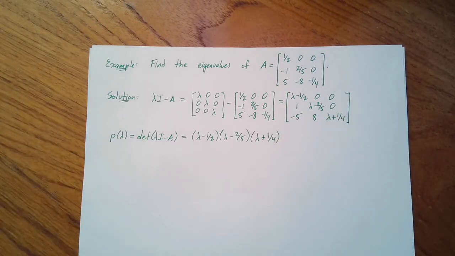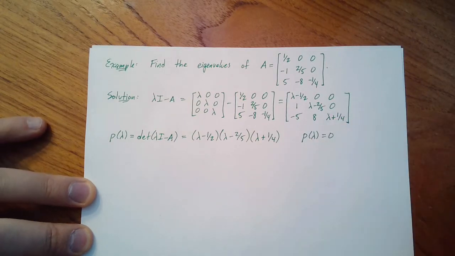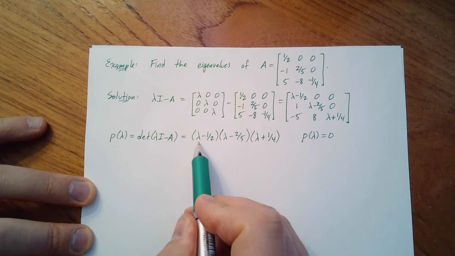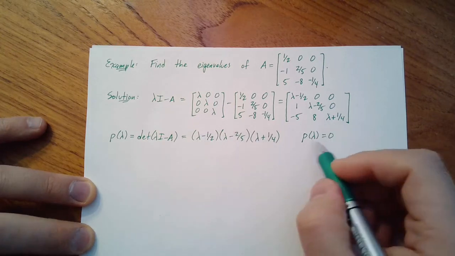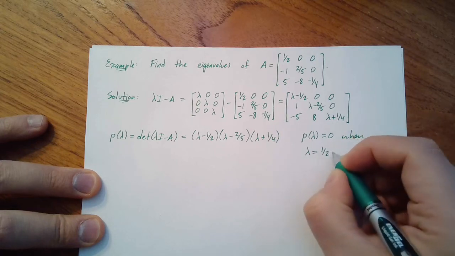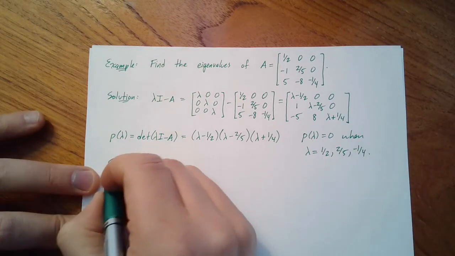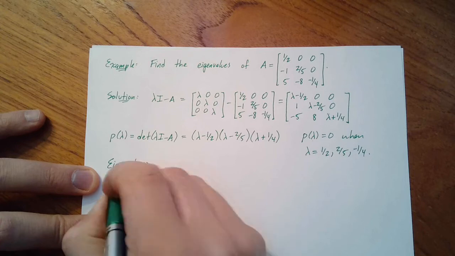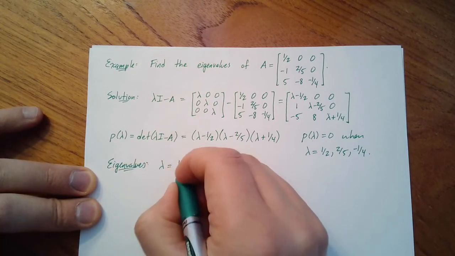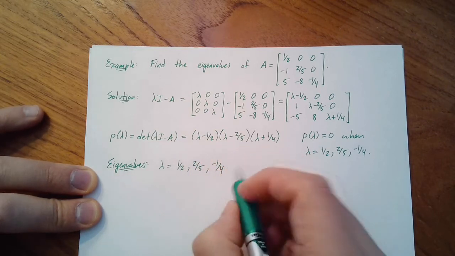So those are the 3 factors of your characteristic polynomial, and the great news is this is already completely factored for us, so we can immediately get the eigenvalues because the solutions to the characteristic polynomial are easily identifiable when the polynomial is factored like this. So P of lambda is going to equal 0 when lambda is one of these values, 1/2, 2/5, or negative 1/4. So those are our eigenvalues. Let's just write them down here. Lambda equals 1/2, lambda equals 2/5, and lambda equals negative 1/4.